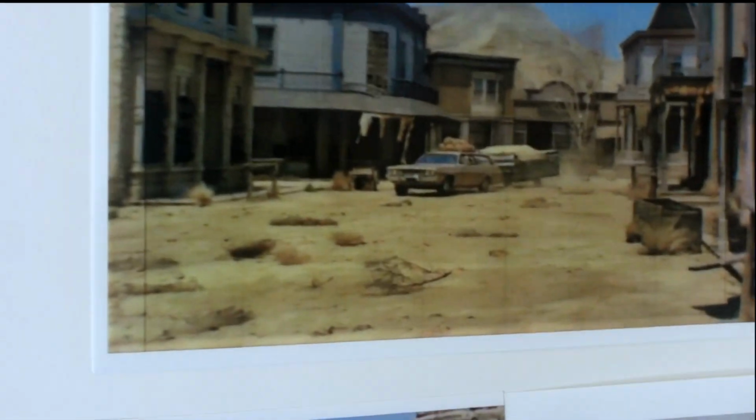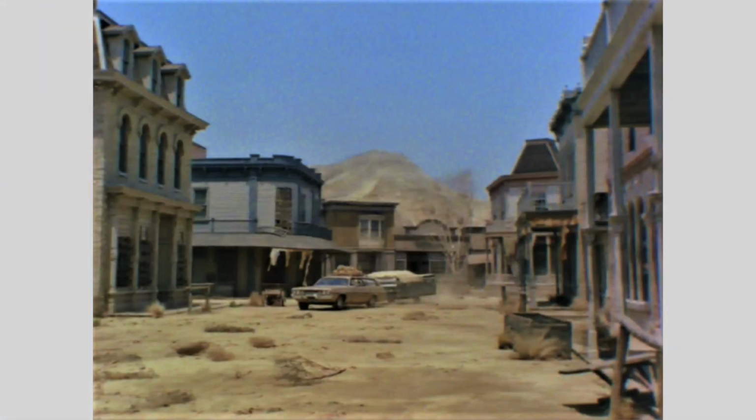Now this picture is from an actual movie set in Southern California. And you can see it's got a contemporary car here. That's how we know that this is a set. And we've got the different buildings. Sometimes they're whole buildings, sometimes they're just the front, or what we call the facade of the building.